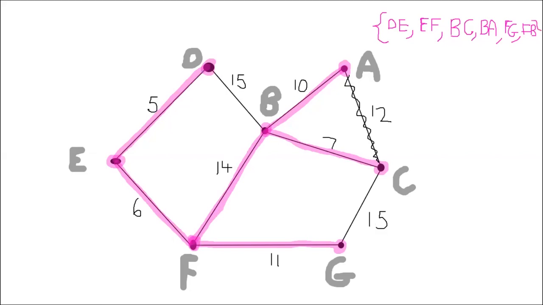So that is Kruskal's algorithm. And what you have to do now is go ahead, use your calculator, and follow this algorithm that you have made here, D, E, E, F, etc., to come up with what the weight would equal. So it would be 5 plus 6 plus 14 plus 10 plus 7 and 11.